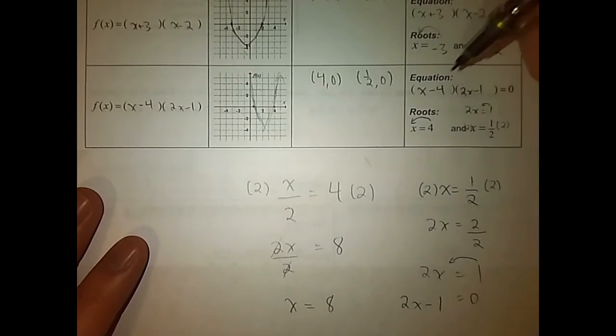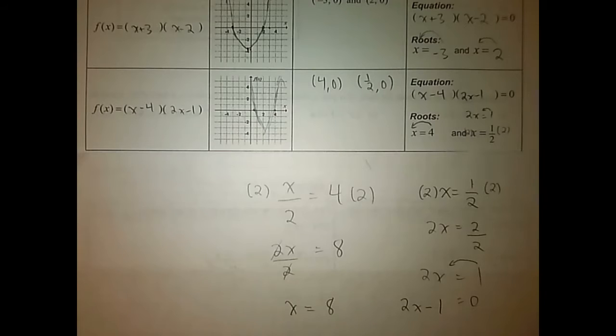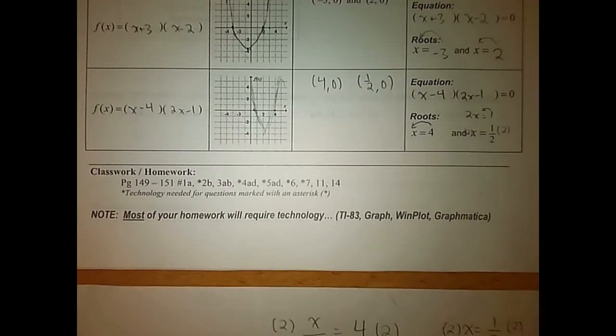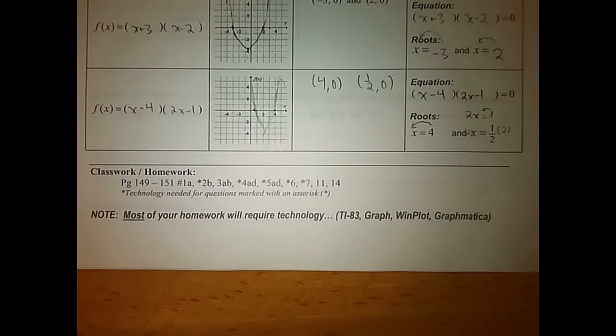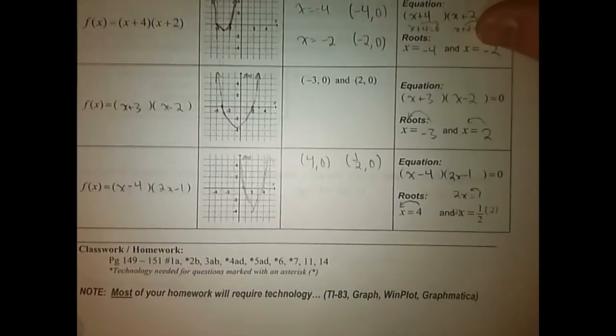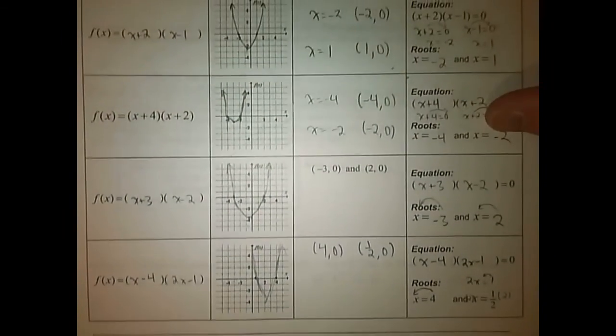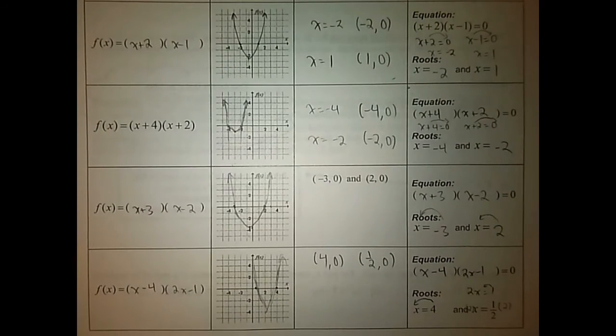But I think you can find the vertex on your own if you want to now. So I do have homework at the bottom here, but I do want to go back to that problem solving. Because what we're going to be doing is very similar in the problem solving to this. That's what we've been doing here the entire time. So let's take a look at that problem solving question.